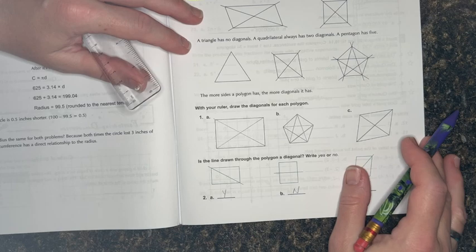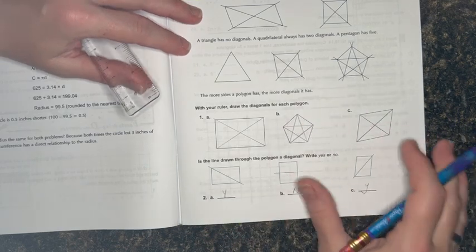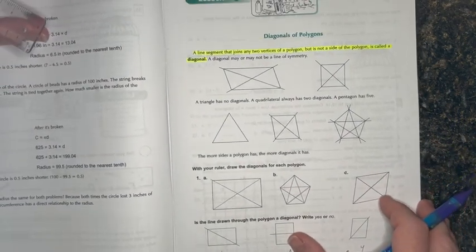Diagonals, pretty basic stuff. Go ahead and finish the rest of the page. Remember, meet me back here when you're ready for lesson 7.